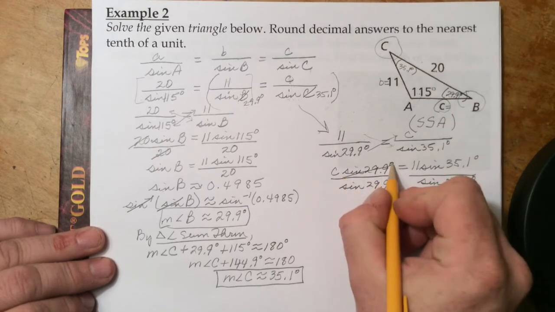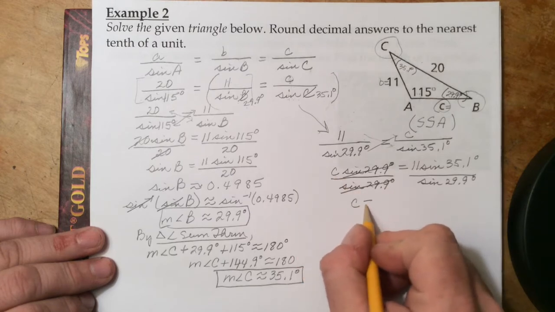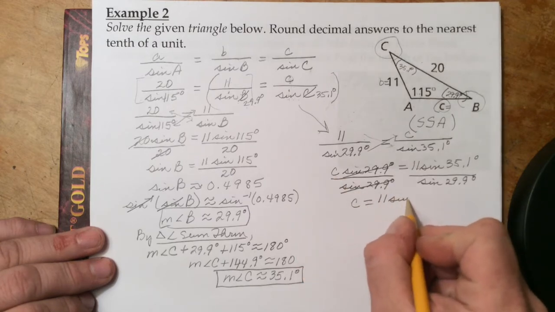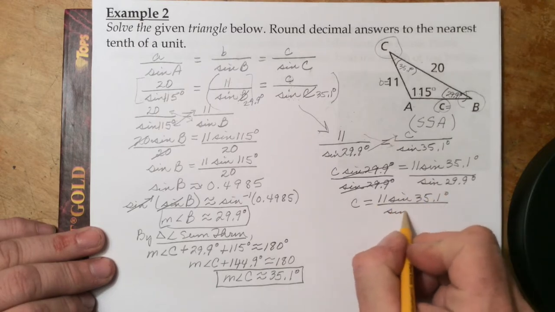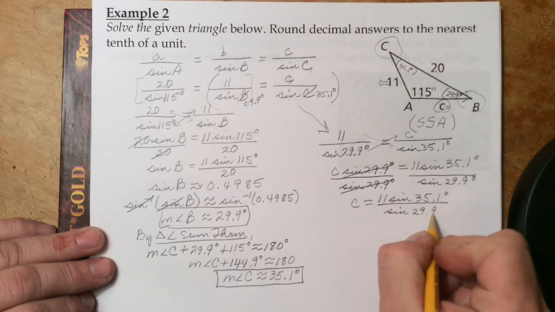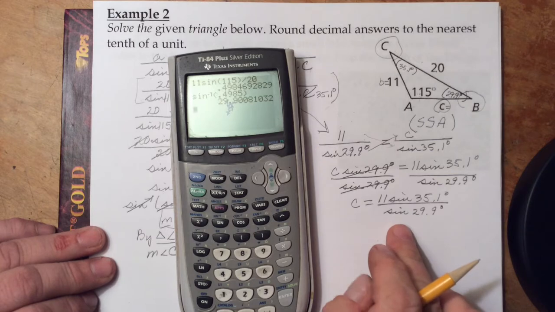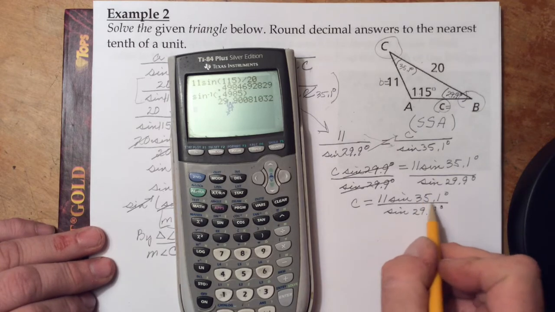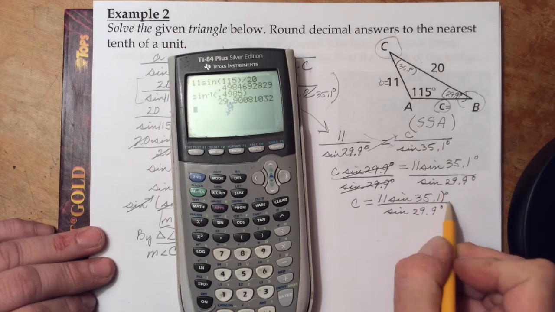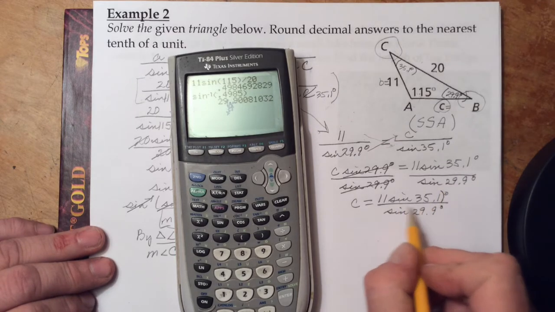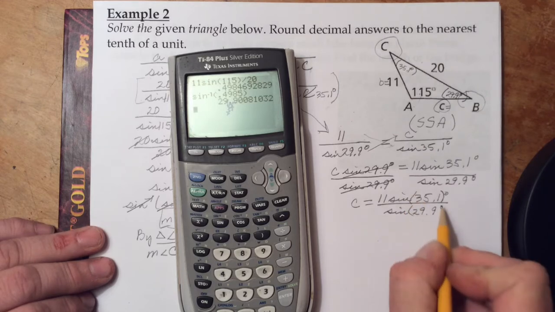The sine 29.9 degrees both divide out on the left side, so we solve for C, and we get 11 times the sine of 35.1 degrees over the sine of 29.9 degrees. Again, be careful when you calculate this. When you get to 35.1 degrees, make sure you close off that parenthesis at the end, because if you don't, then it'll take this denominator and calculate it as this top sine. So make sure that you do that.